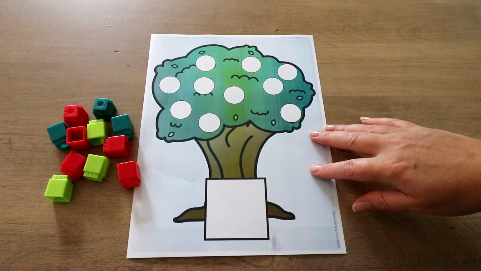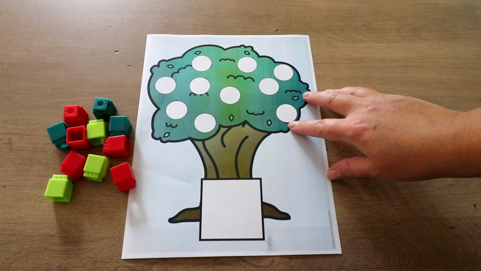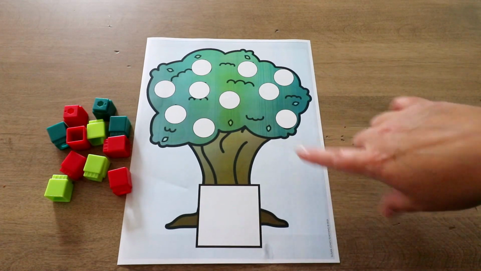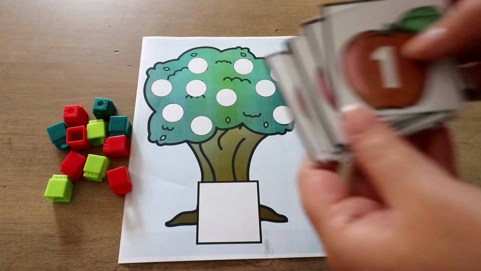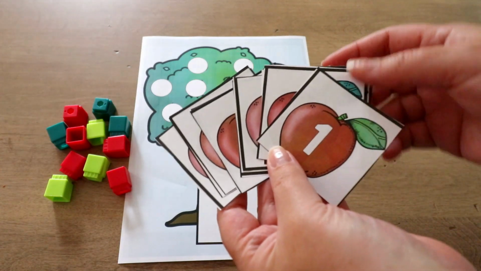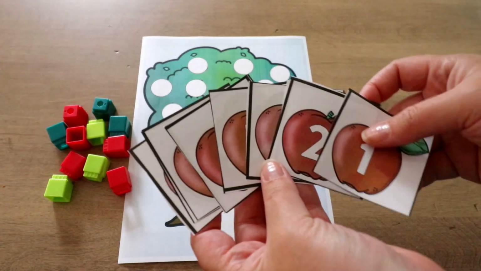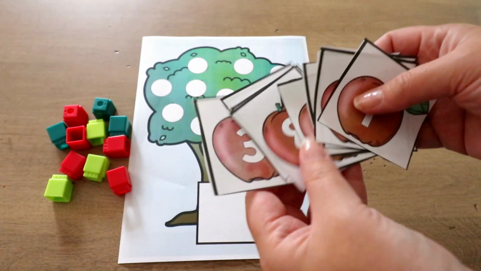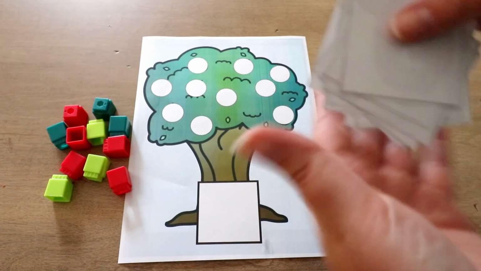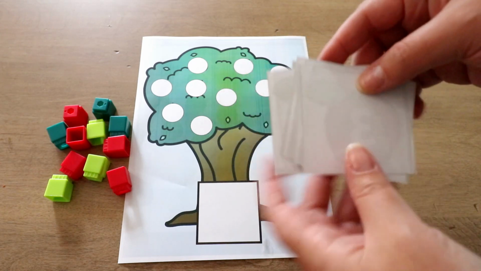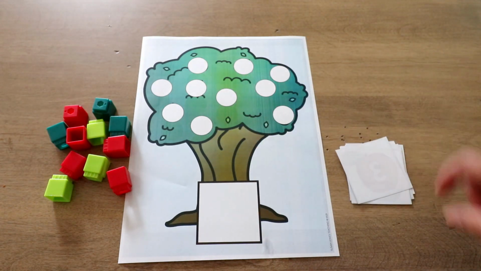Of course, on the day I decided to print this out, my color printer is running out. So your sheet will look a lot nicer than this. It has a nice blue background, and your apples will be nice and bright and red. But here are the apples that are included. They go from number 0 to number 10, and you will just cut them out or have your students cut them out, and they can just shuffle them up and put them in a pile face down.